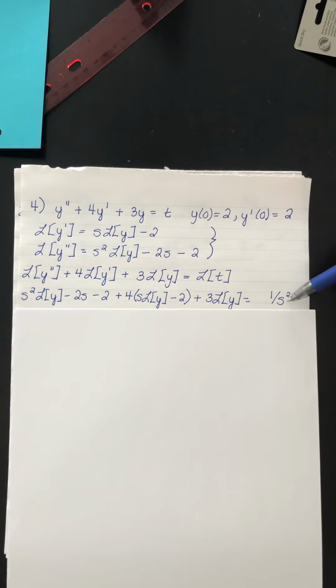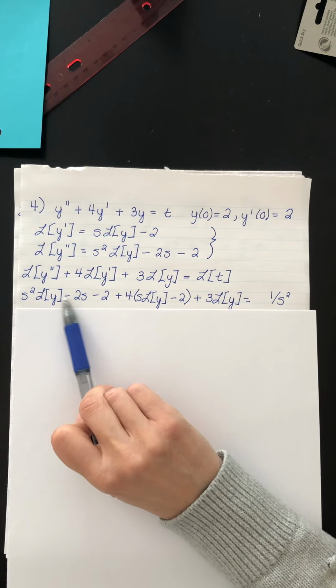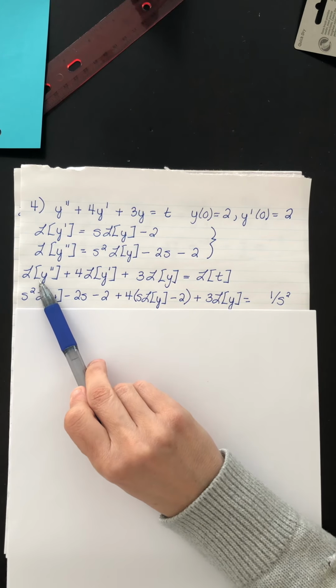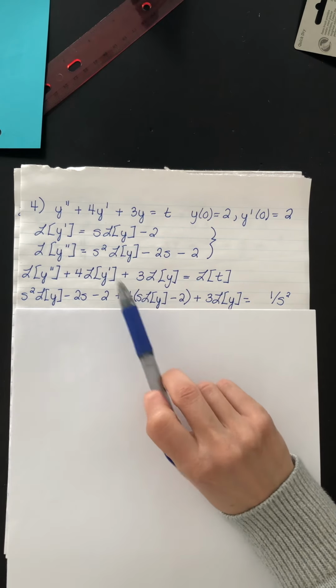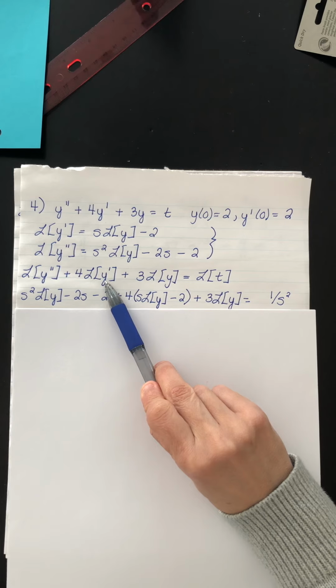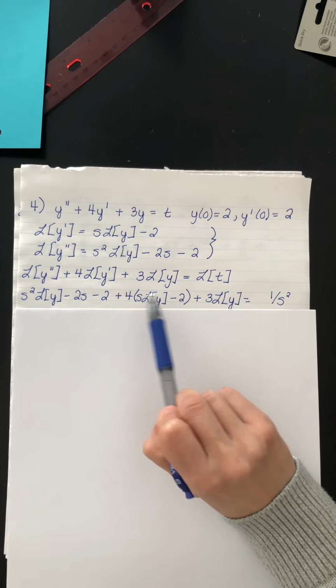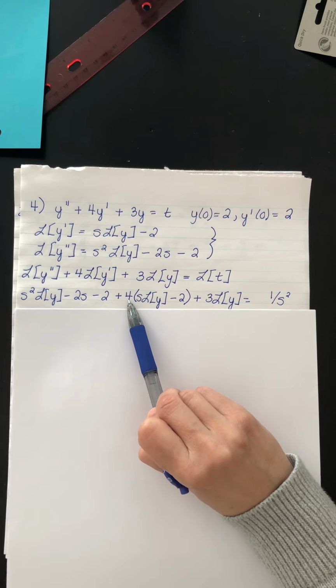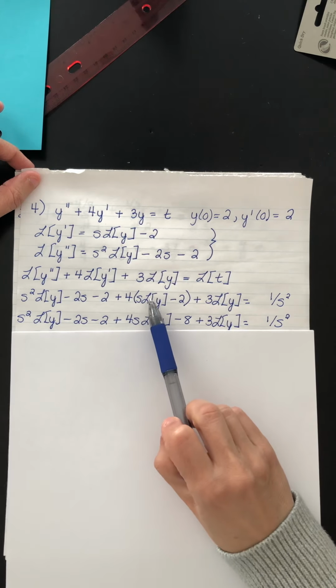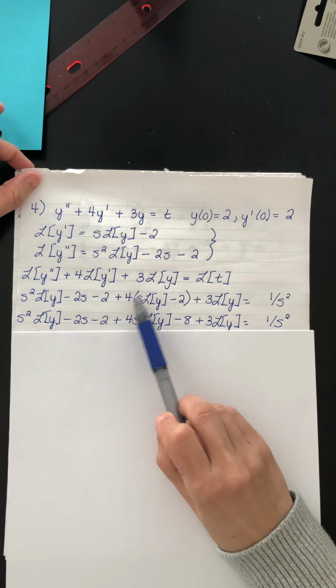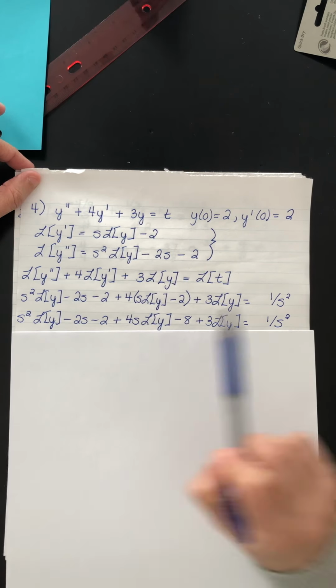So here's the right side, the transformation of t, these 3 terms replacing L at y double prime, the 2 terms replacing L at y prime. They have to be bracketed since there's a coefficient of 4 in front of them. Next, open the bracket like this. So this will have a 4 coefficient, and here the number is -8.